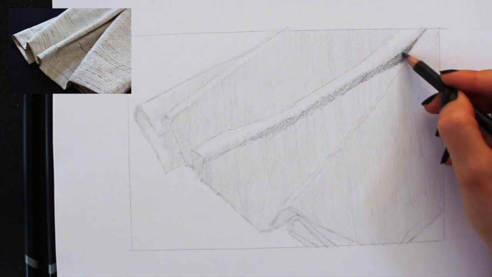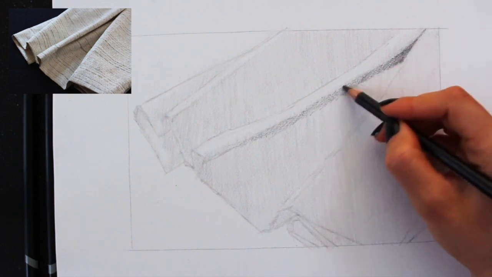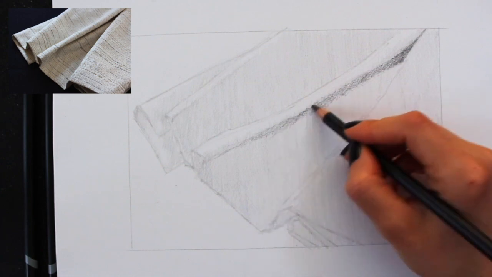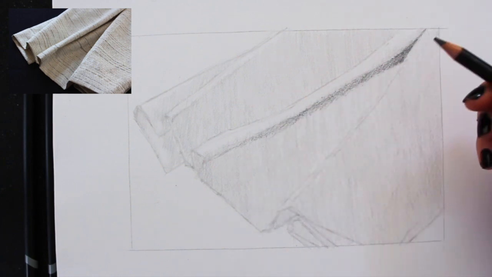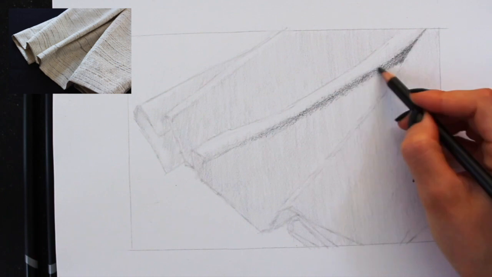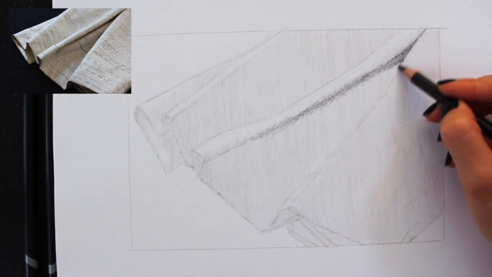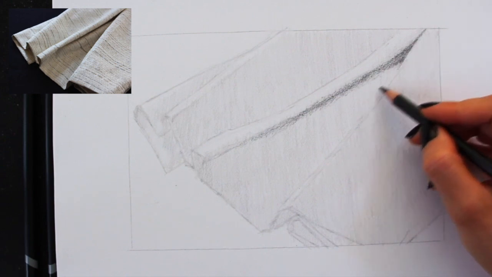If you want to start pressing down harder in the later stages of this process, then fine, you can do that later. But right now we're just working on those initial layers, and it's just important to maintain the integrity of the paper intact as much as possible, especially in these stages of the process.